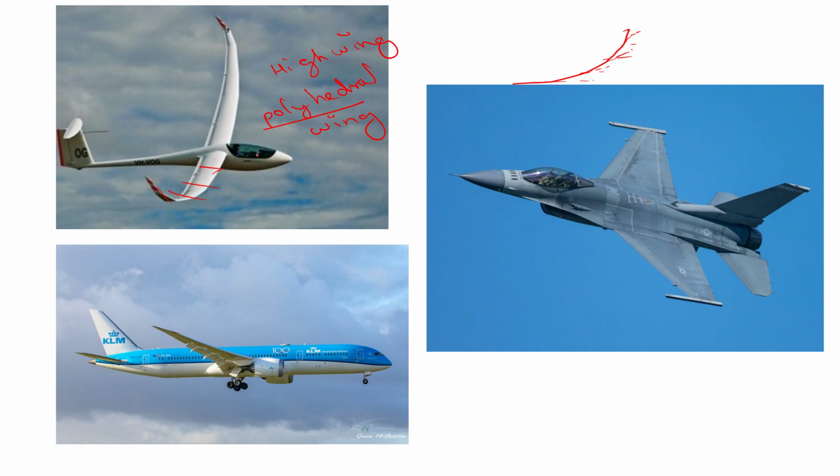I hope whatever we have discussed today is understood. Yes, ma'am. Okay, this polyhedral wing, what is the benefit of this polyhedral wing? Yes, that's a very good question. See, as you know, the glider, what is the main purpose of the glider? To endure for a longer time. Now, to understand this particular thing, two things you have to know: the range and endurance.